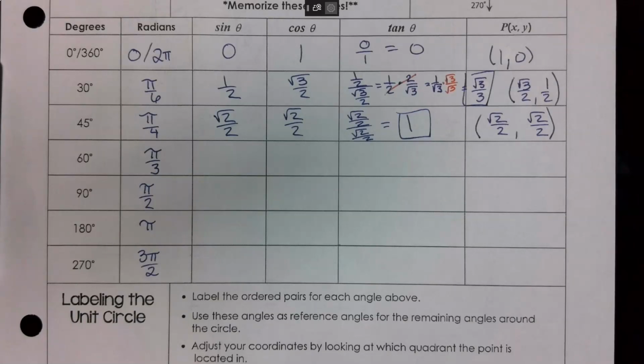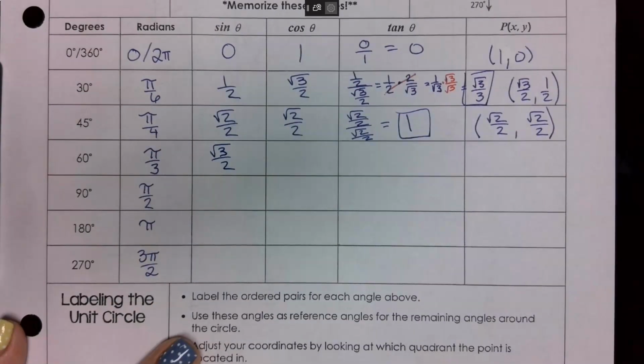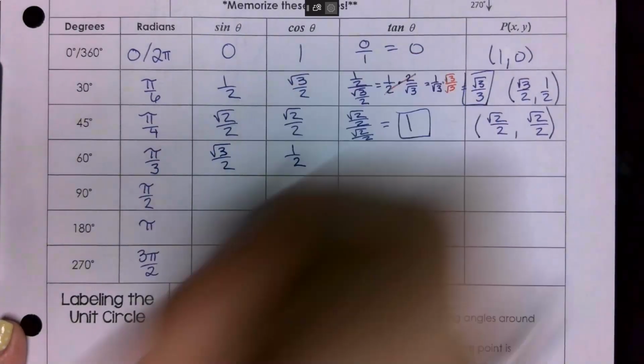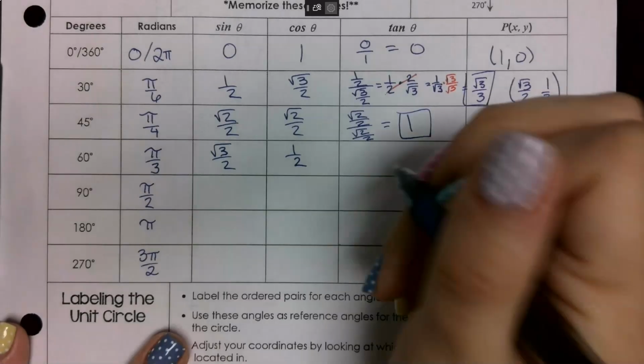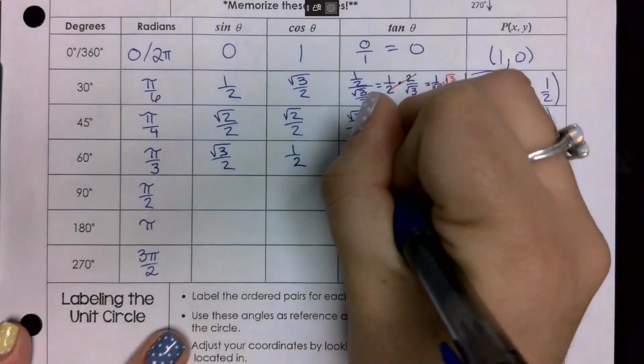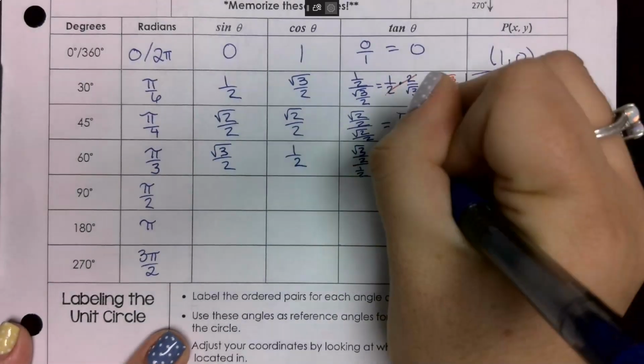Okay, 60 degrees. What was my sine? And then my cosine? My tangent is... okay, so if I rewrite that, it's this.